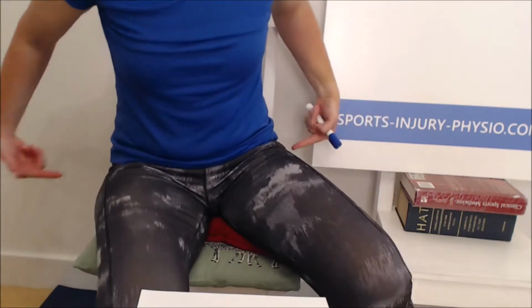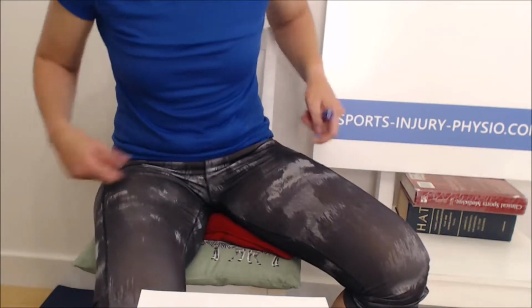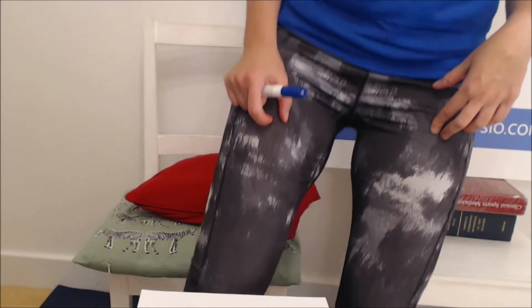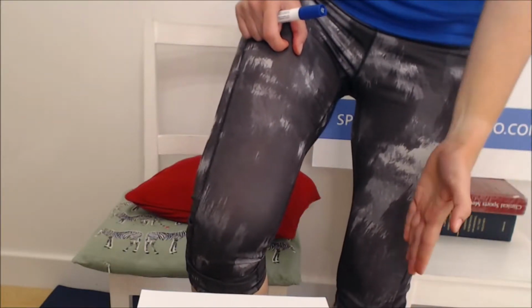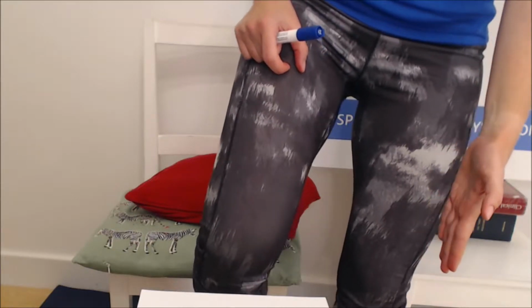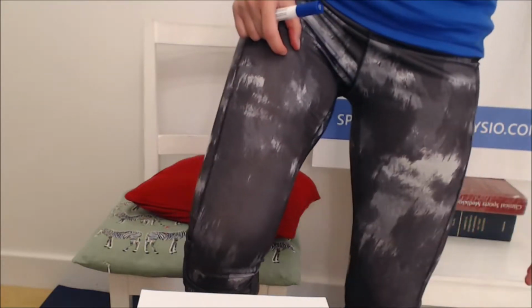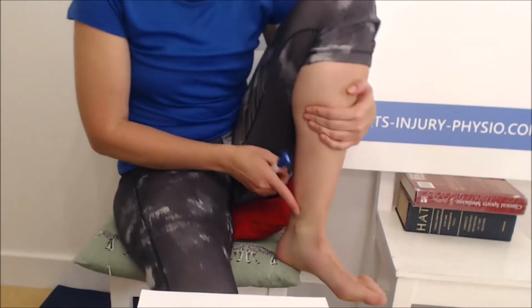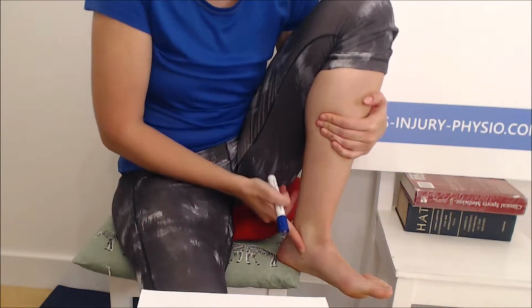If your bum muscles aren't working hard enough, keeping your leg out. Remember, when you're standing on one leg and you do a single leg squat, your knee's meant to move in a straight line. If, however, it turns in while you're moving, then your foot will collapse more, and that will cause more strain on your tib post tendon.